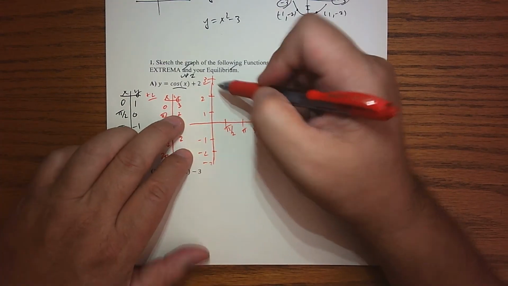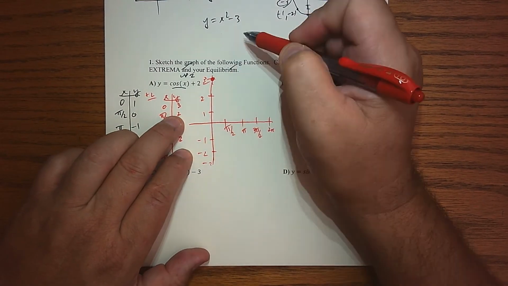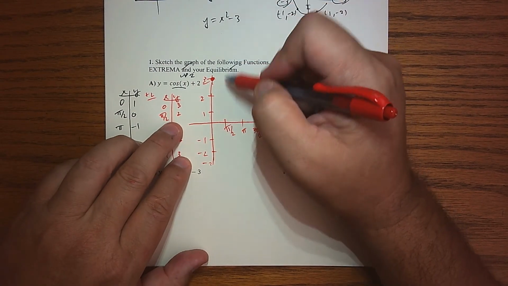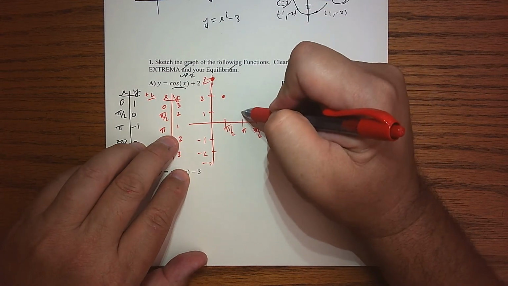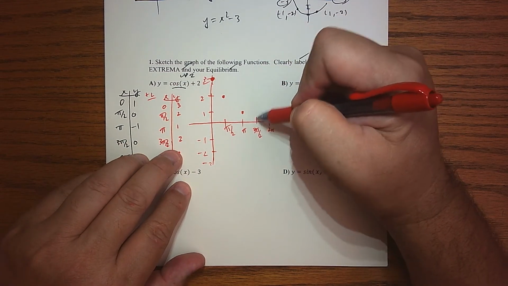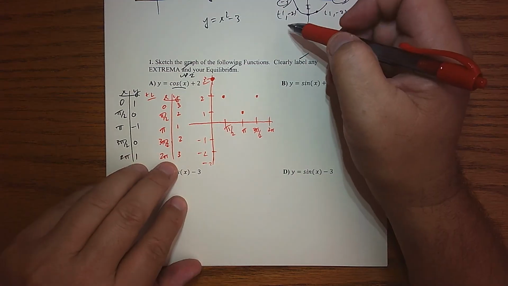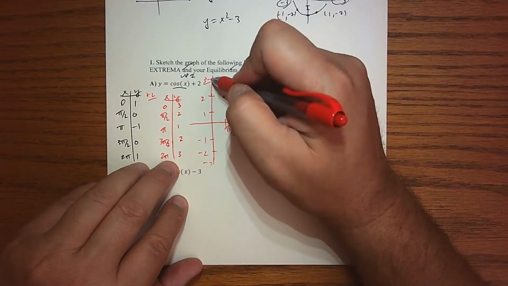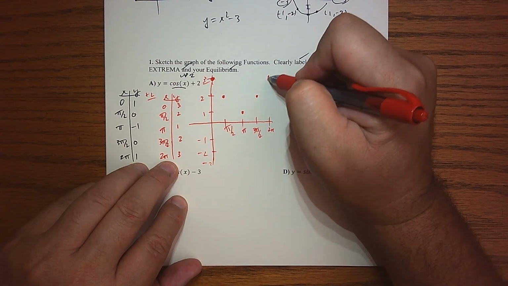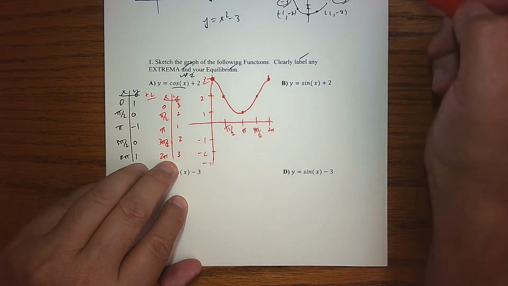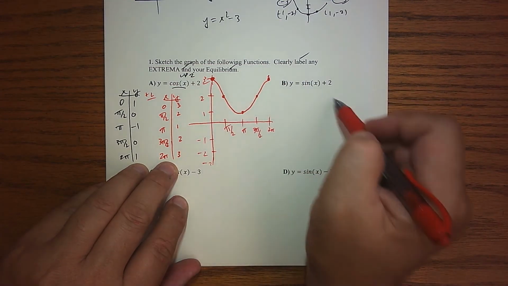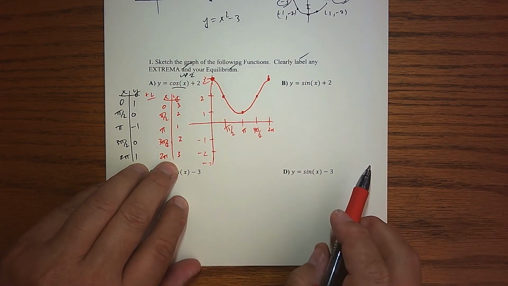But graphing, we have 0, 3 as the first point. We have pi over 2, 2 as a second point. We have pi and 1 as the next point. 3 pi over 2 and 2 is that point, and 2 pi, 3. So there, oops, went a little high there. So there is the first cycle of this new graph. Of course, it would go on forever in this direction and go on forever in that direction.